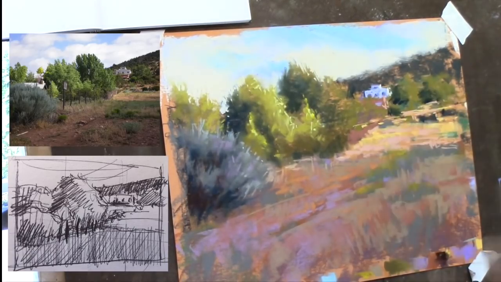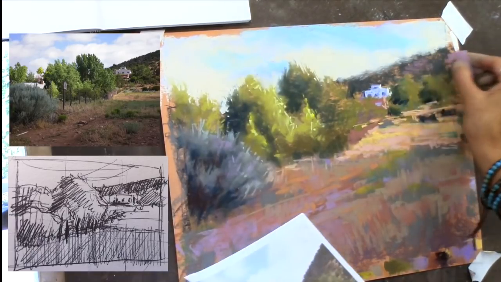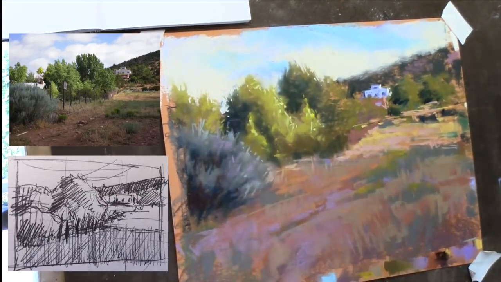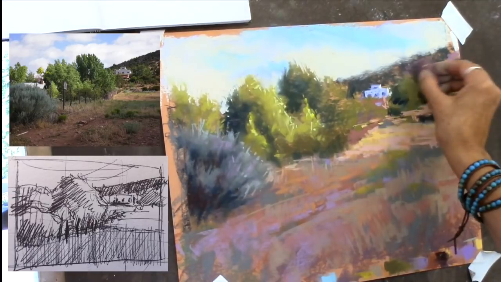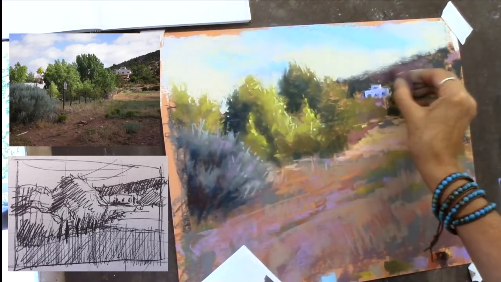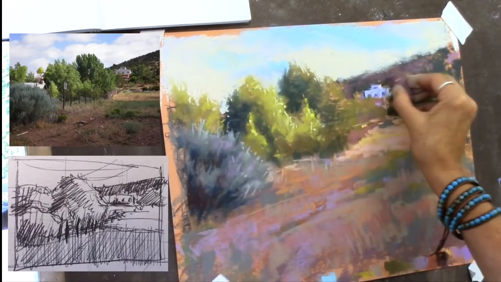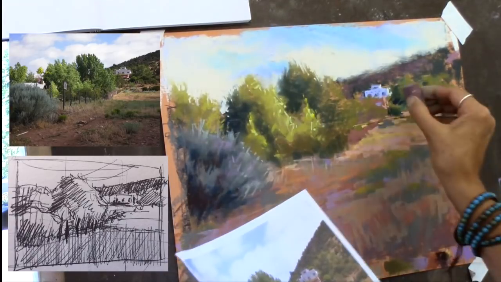In this distant hillside, I do want to add some color back there. I'm feeling like this lavender will work. Maybe I need to step it a little bit darker. Yeah, that works pretty well. And that helps tie it in just a bit.